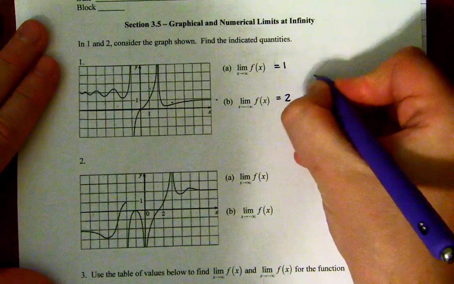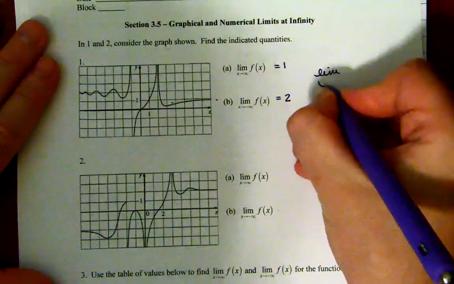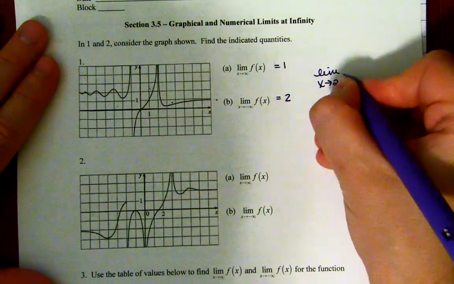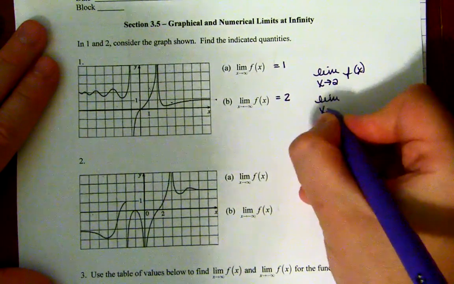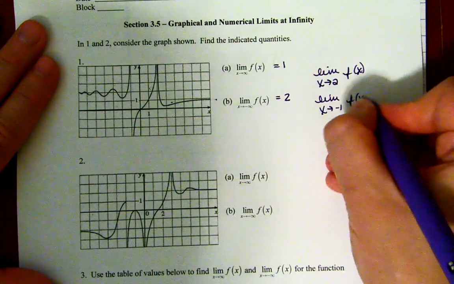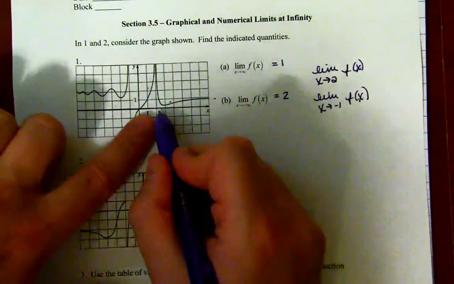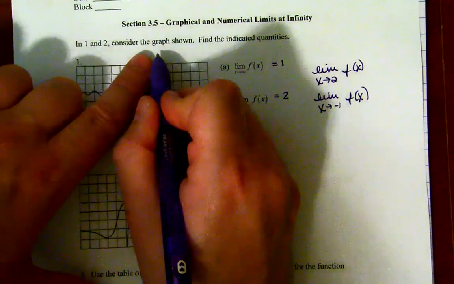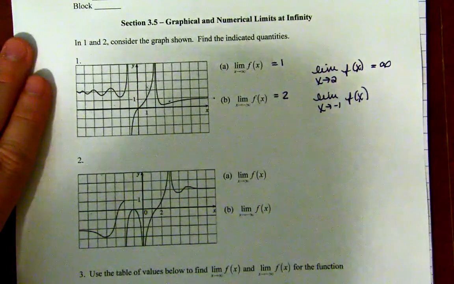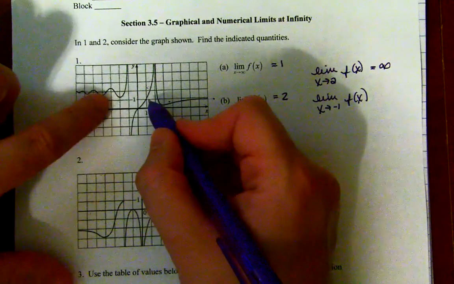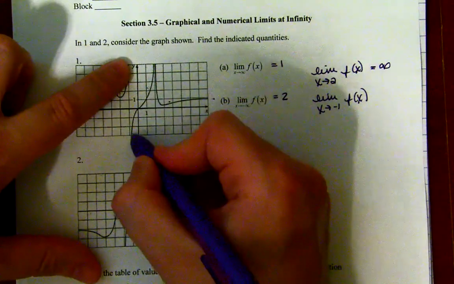Now, I guess if I gave you something like asking you what the limit as x approaches 2 of the function is, and the limit as x approaches negative 1 of that function, as my x's get close to 2, my y's are going way up. In this case, this answer is going to be infinity. As I approach negative 1, well, my y's are going way up, but also way down.